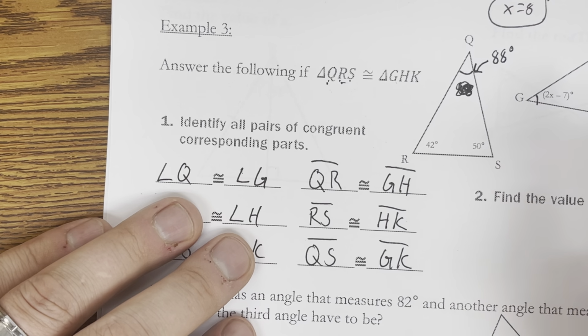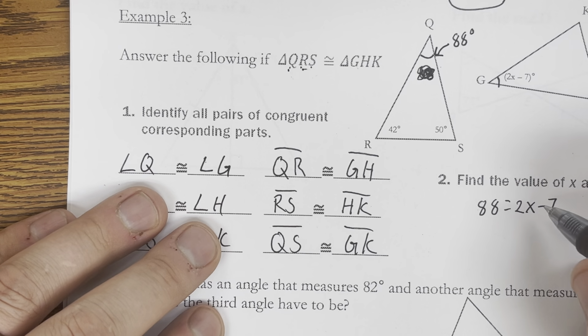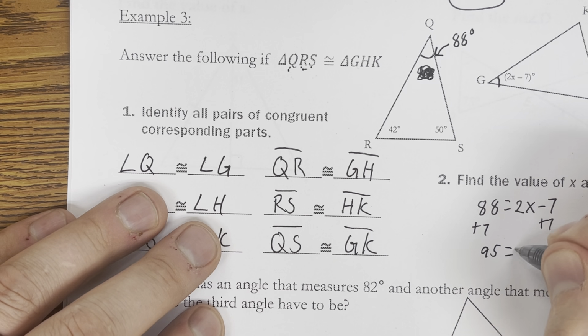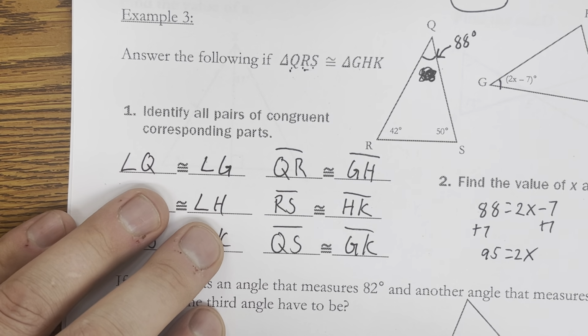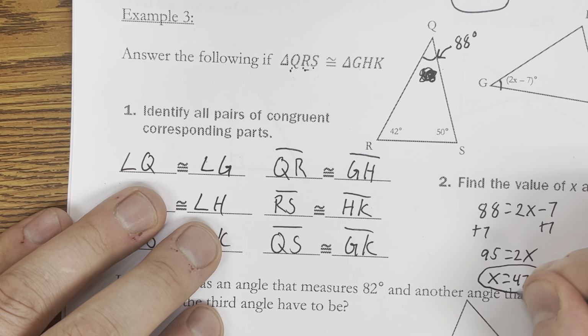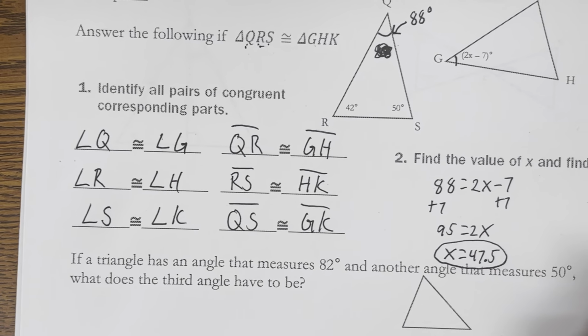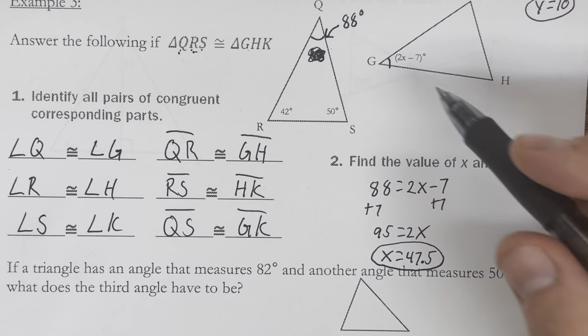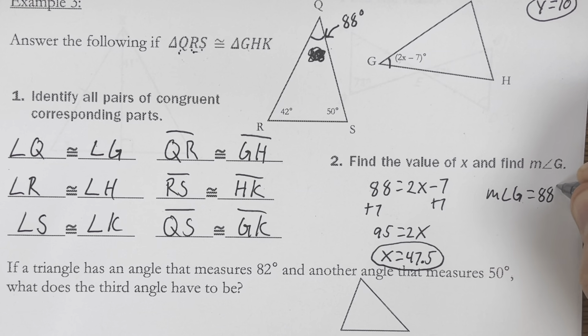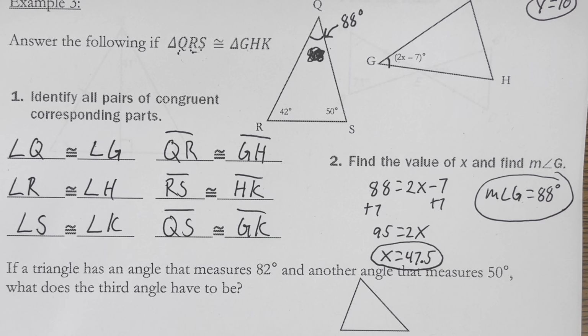So now I would say that 88 is equal to 2x minus 7. And then when I solve, add 7. And we get 95 equals 2x. 95 divided by 2 is 47.5. So I can get a decimal. Decimals do exist. And lastly, it said to find the measure of angle G. Well, we already found G. G was the same as Q, so the measure of angle G is equal to 88 degrees. So we got that as well.